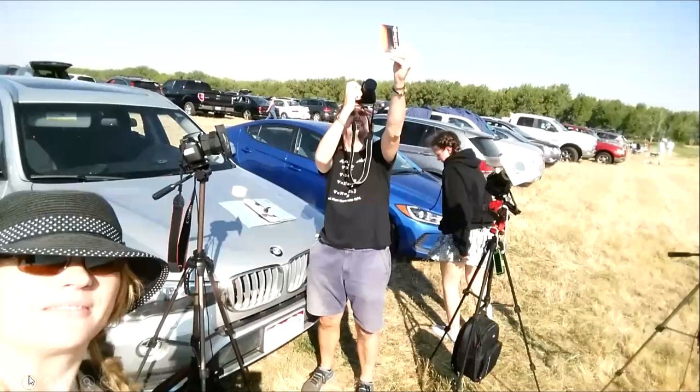One thing that you can do, if you have a pair of eclipse glasses, or if you have a little solar viewer like this, is hold it up to the sun and just hold your camera up to it and take a photograph.